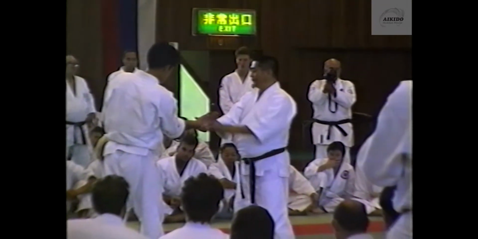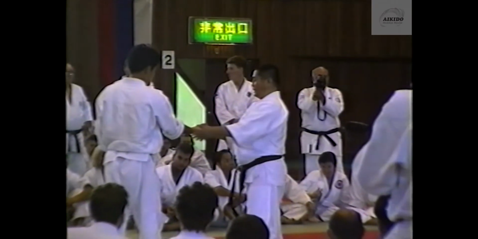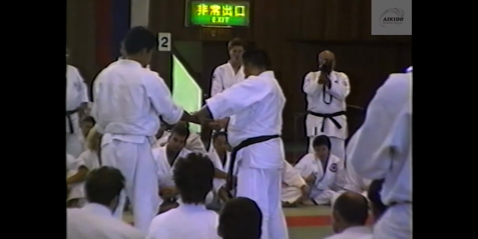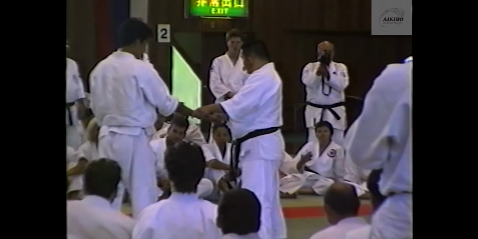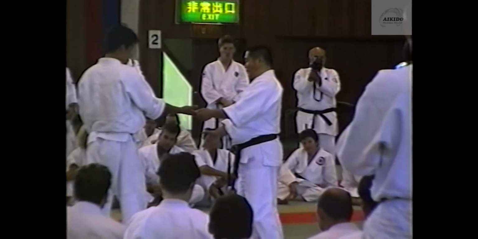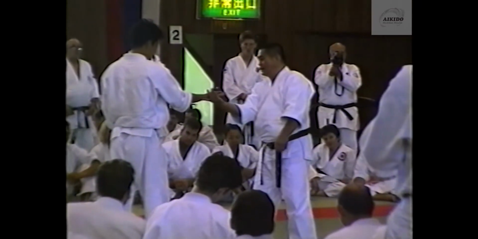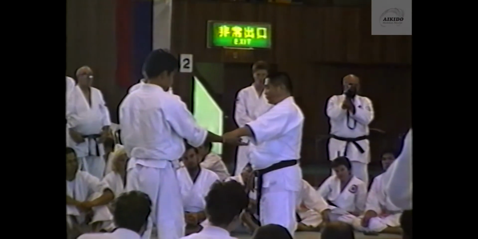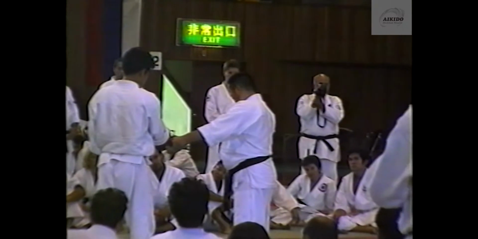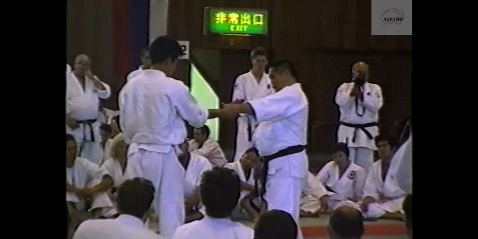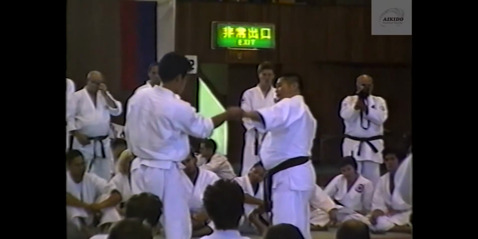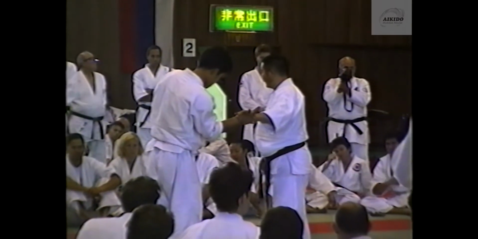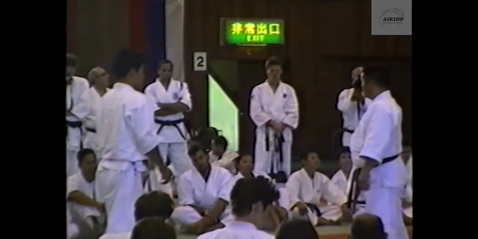Okay, and so you can do this technique by simply reversing your grip without even having to take a step. Okay, and by reversing the hand in this direction, you can apply the technique without having to turn around. Okay.